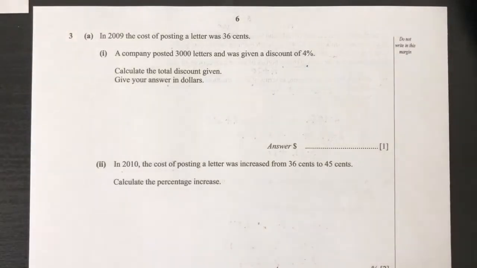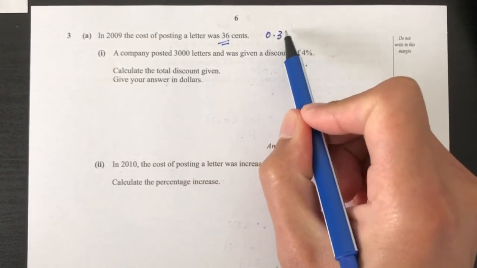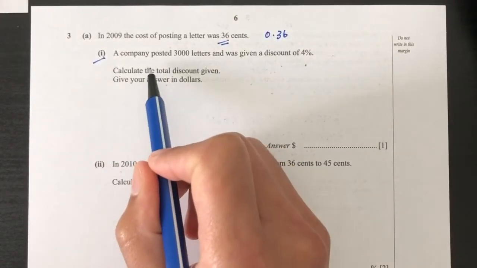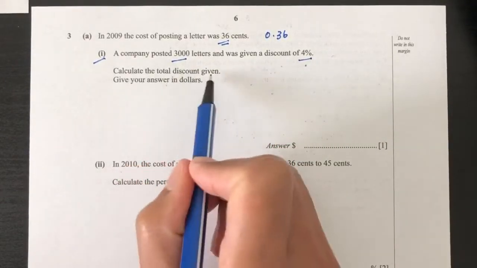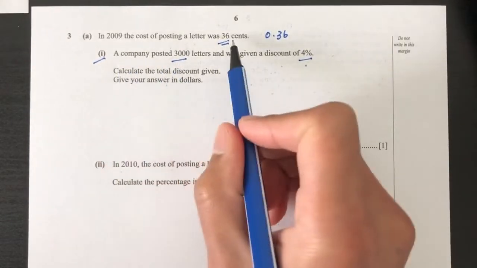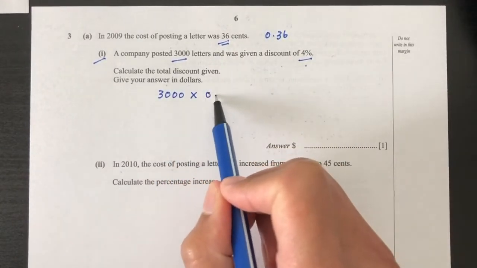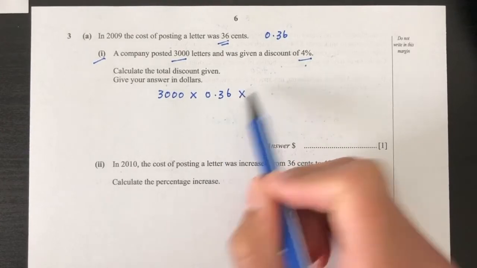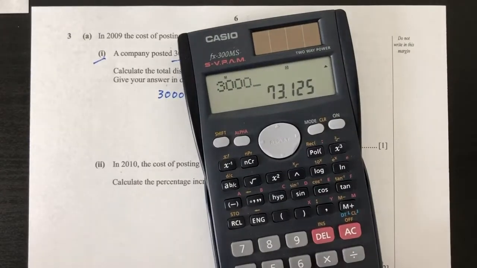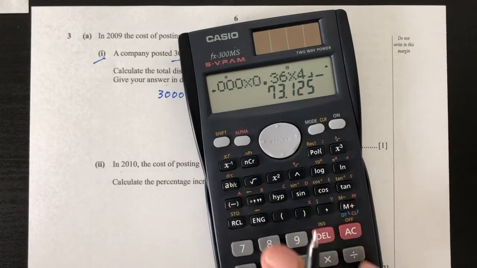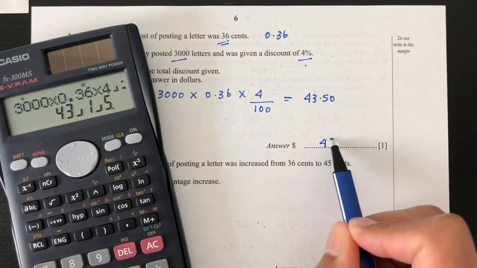It says in 2009, the cost of posting a letter was 36 cents, which means $0.36. Part 1. A company posted 3,000 letters and was given a discount of 4%. Calculate the total discount given. So pretty easy. One letter was 36 cents, so 3,000 will be 3,000 times 0.36 for the cost, and times 4% for the discount. 4% will be 4 over 100. 3,000 times 0.36 times 4%. That will be 43.20 for the discount given.